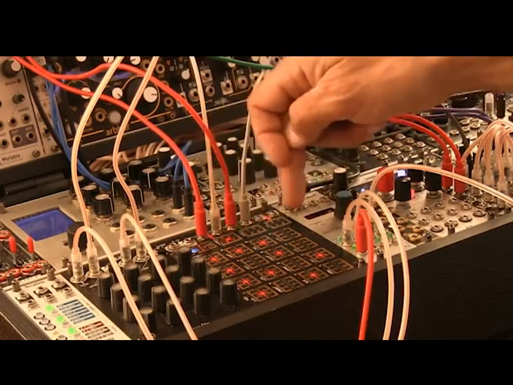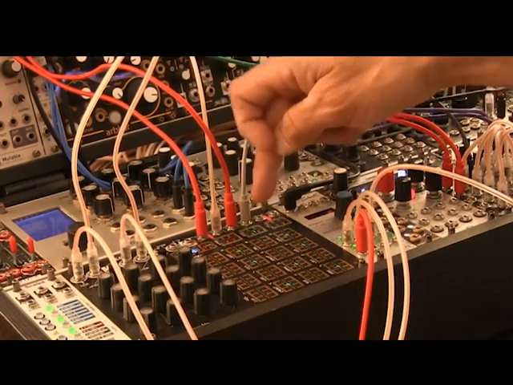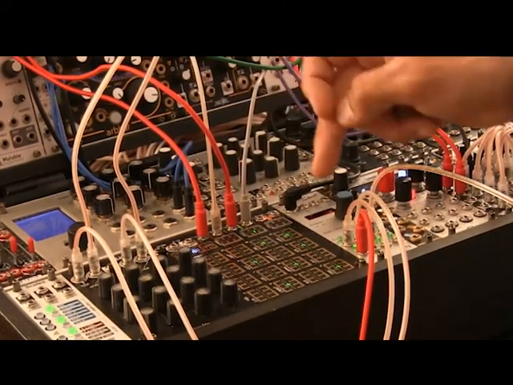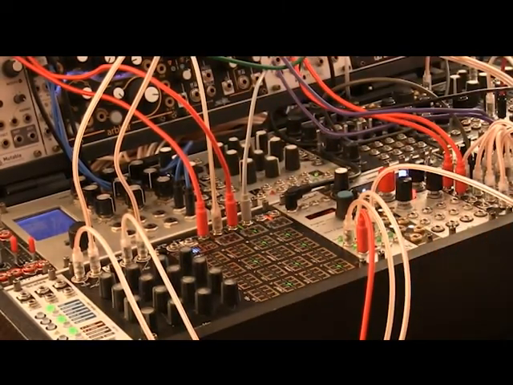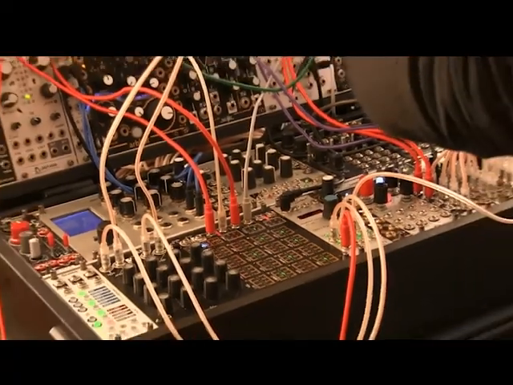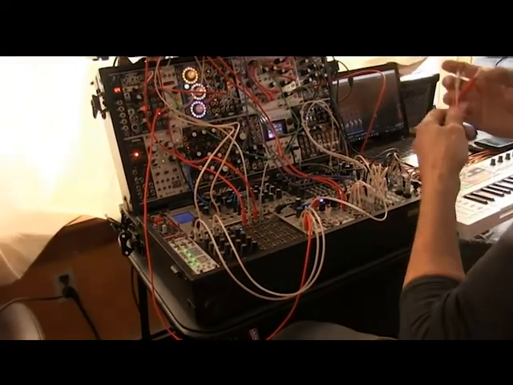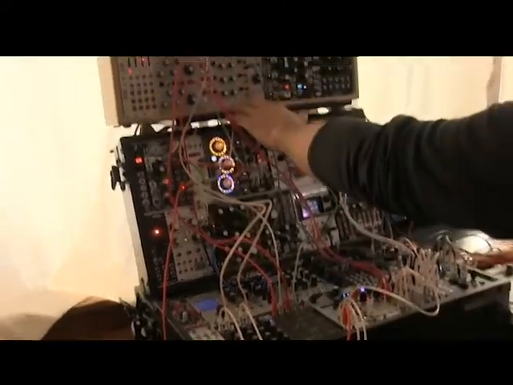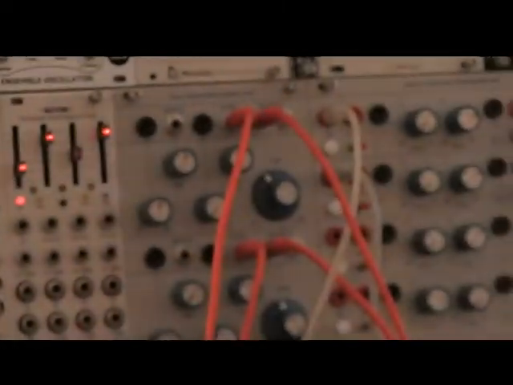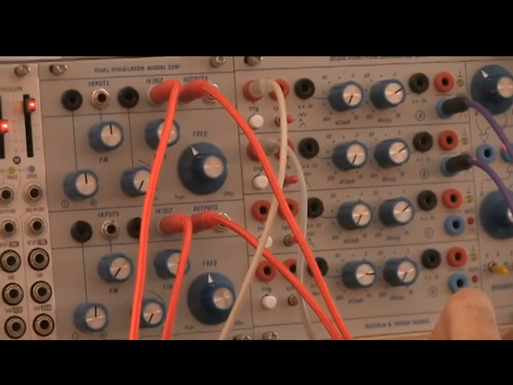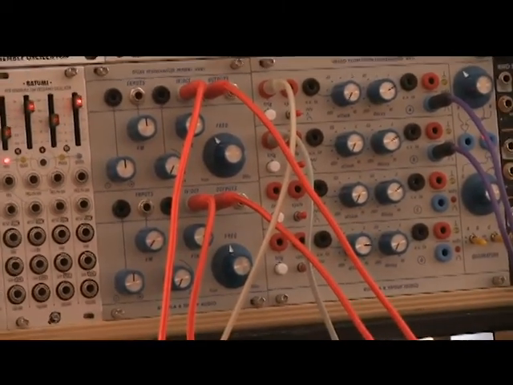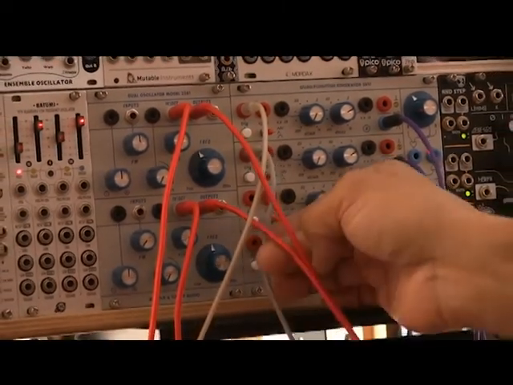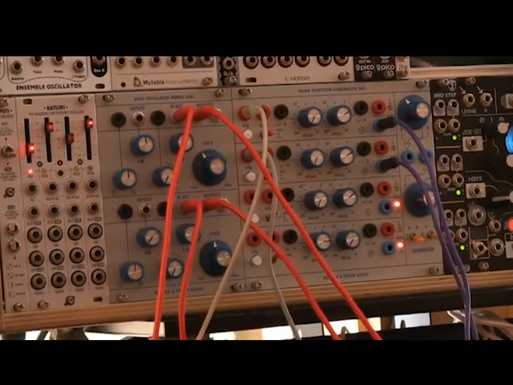Top column, first 3, green, do the last 2. Okay, now I've got that going, and this is just with the decay on the quad function generator. It's a quad function generator. So, we're going to turn the cycle on 3 and 4.